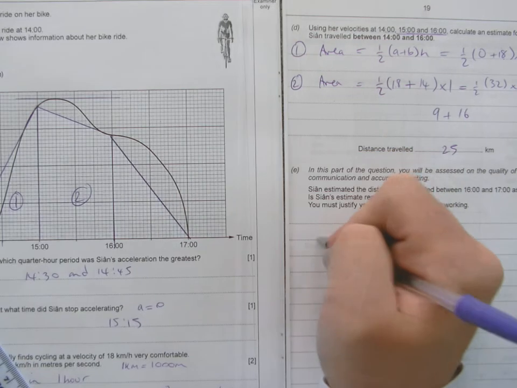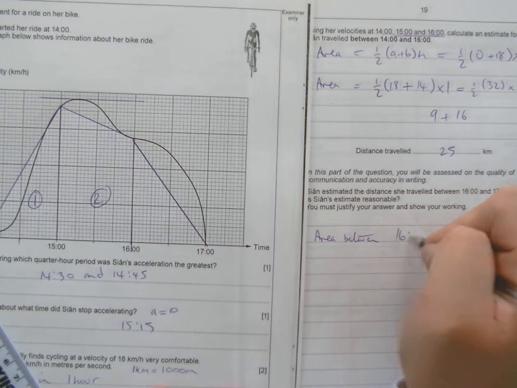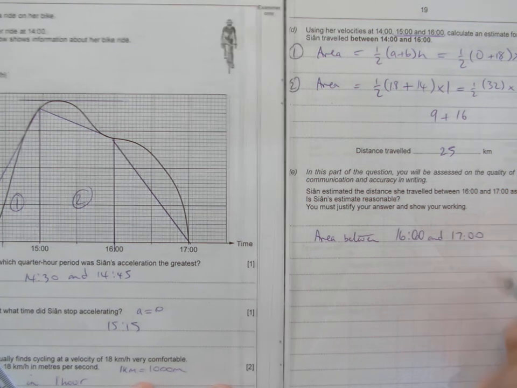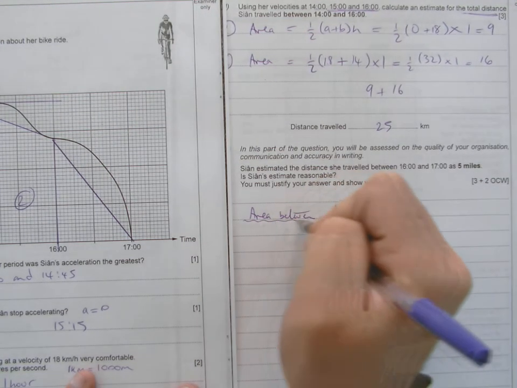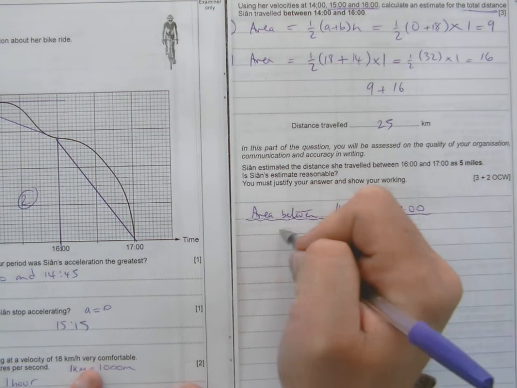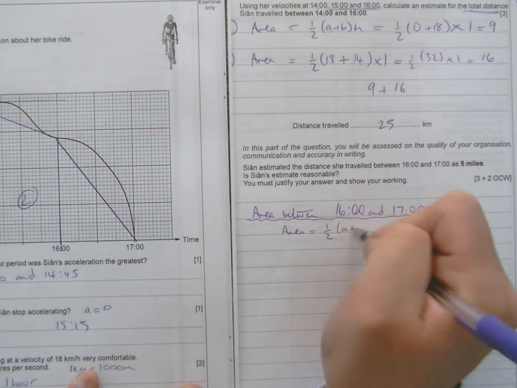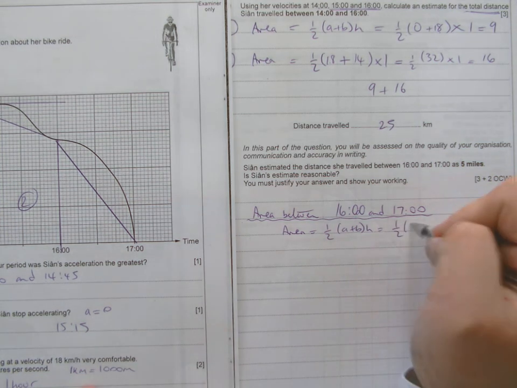So if we work out the area here, okay, so area between 1600 and 1700, and I'm being careful here just to explain what I'm doing because it is one of those communication questions, so underline that maybe. So that will be area will equal half, again you can use the trapezium rule, half times A, which was 14, wasn't it?